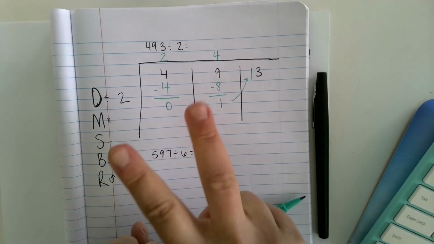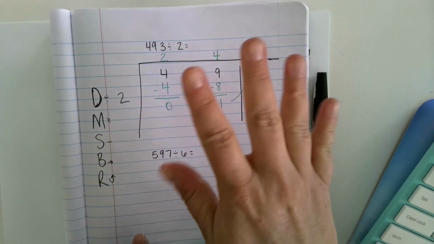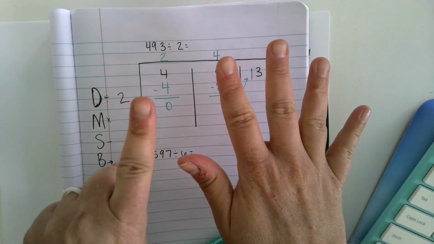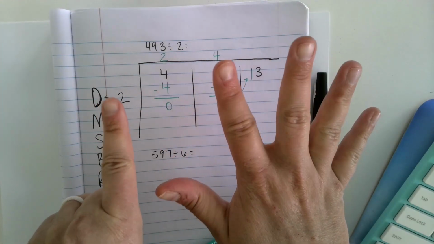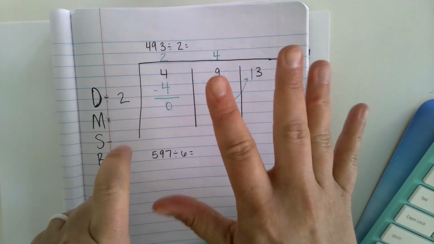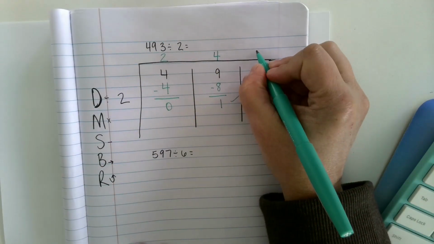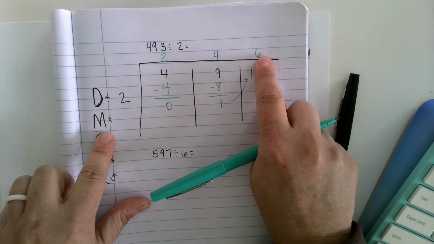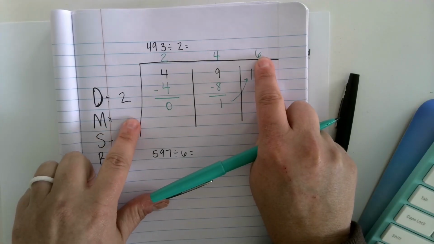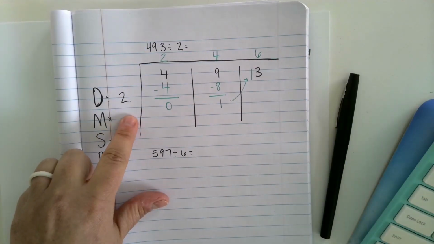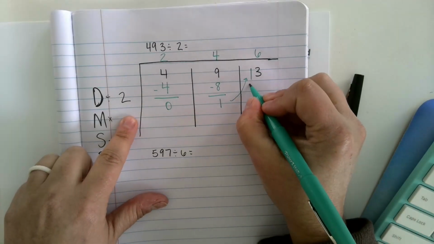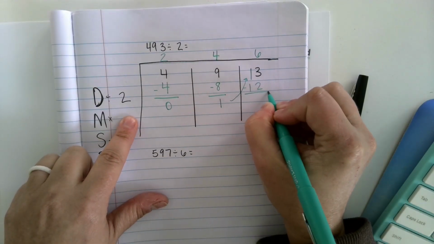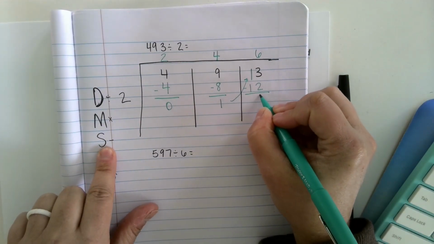So 2, 4, 6, 8, 10, 12. 14 is too many, so I was able to skip count 6 times. So that's what I write up here. Next step, multiply the number I wrote times the divisor. 6 times 2 is 12. I subtract. That's my next step. I get 1.